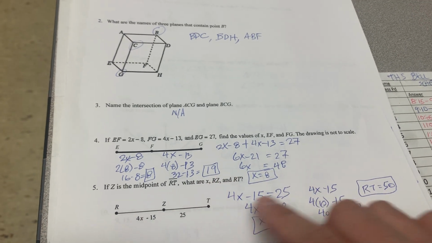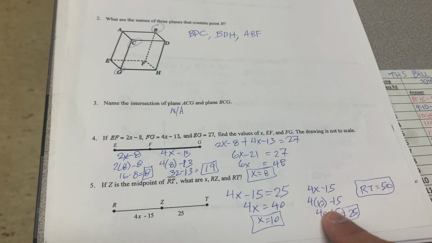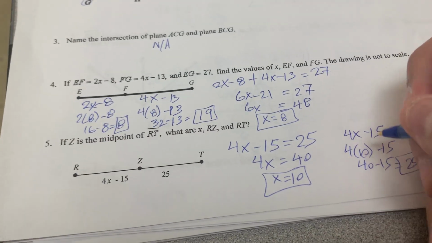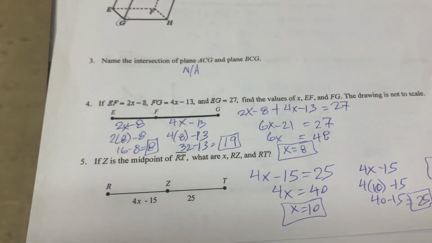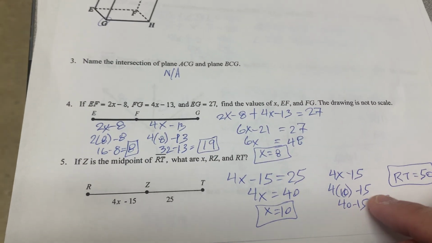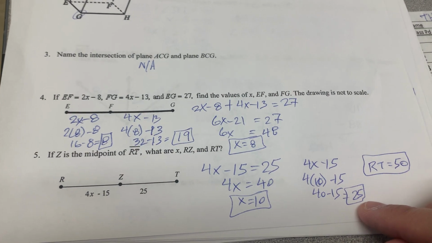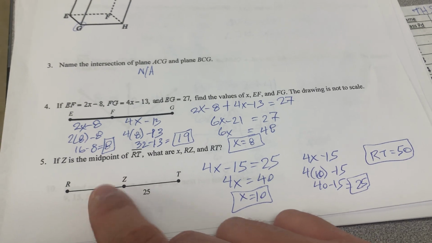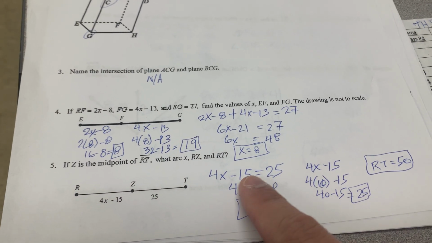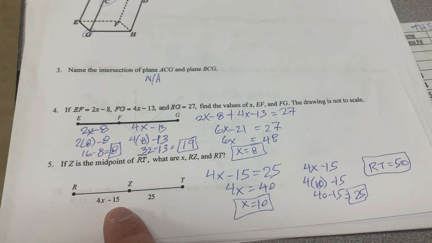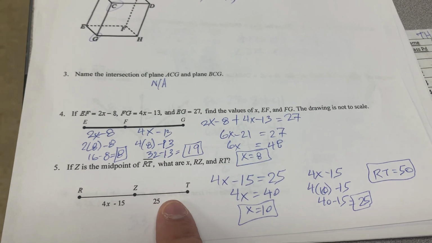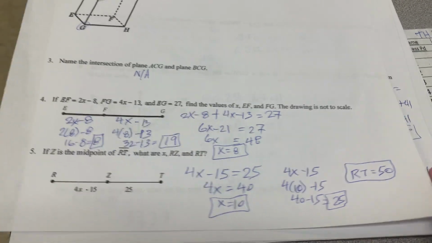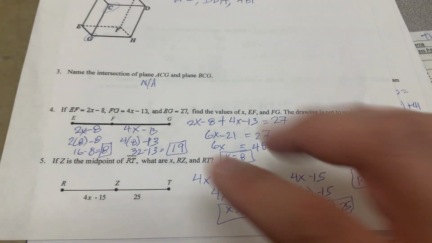There's your x. For your RZ, just plug the 10 in there. 4 times 10 is 40. That's going to be 40 minus 15, which is 25. And then RT, which is the entire thing. Well, that's 25. First of all, I could put this in to this entire thing and say, okay, 4 times 10 minus 15 plus 25. But if this is 25, remember, these are midpoints. So this is a midpoint, so that has to be 25. So RT, the entire thing, has to be 50.